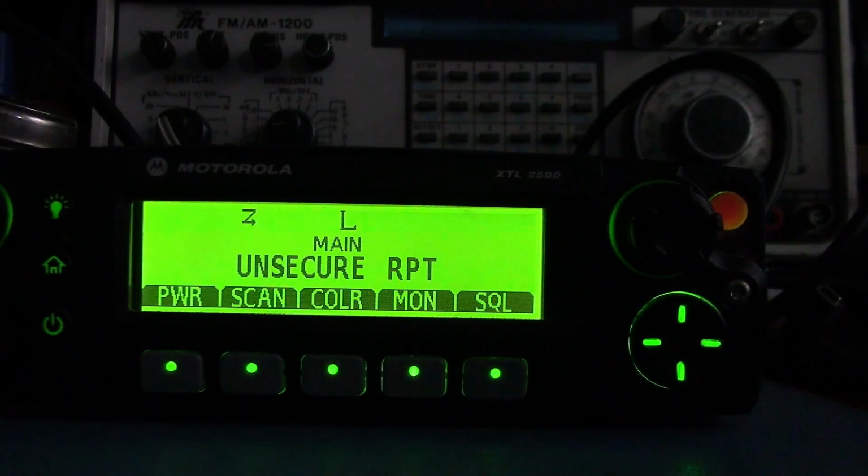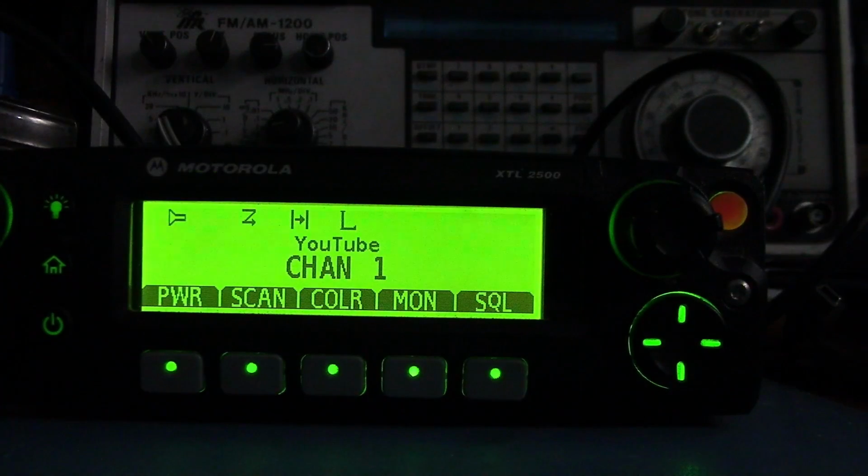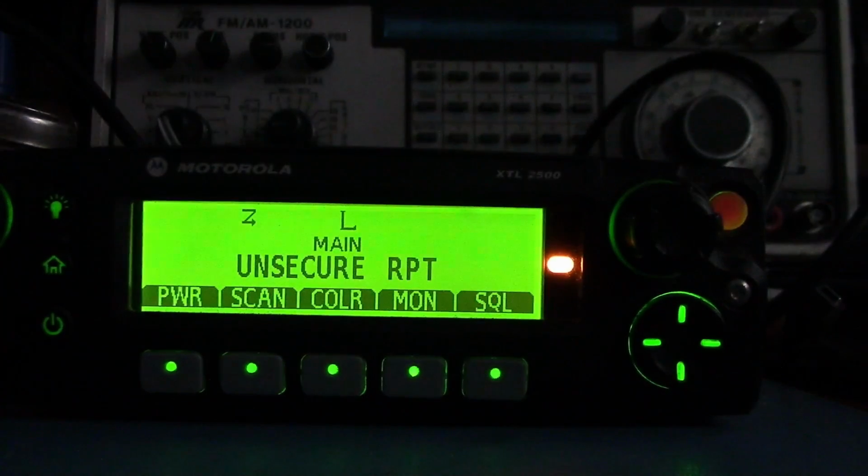The next thing is this radio is built for public safety, right? So there aren't going to be a lot of channels in your scan list to begin with, because you're really only going to be operating on a handful of channels. You may have a lot of channels in your radio, but you're really only operating on a handful of them, so those will be in your scan list.